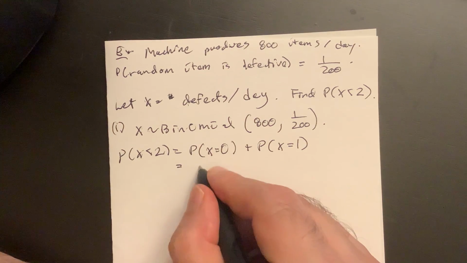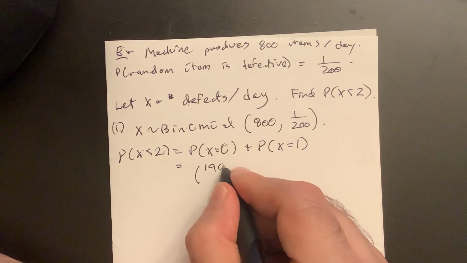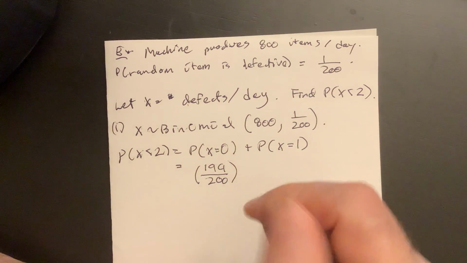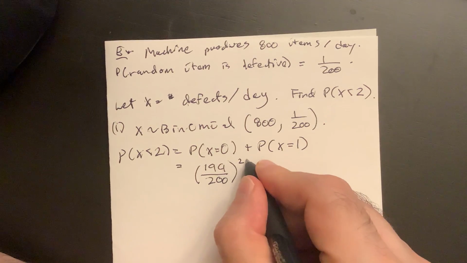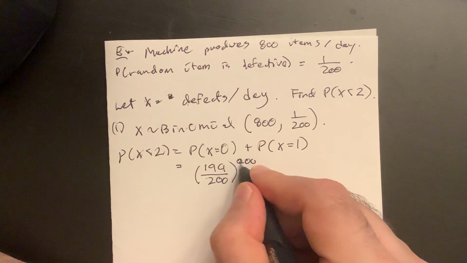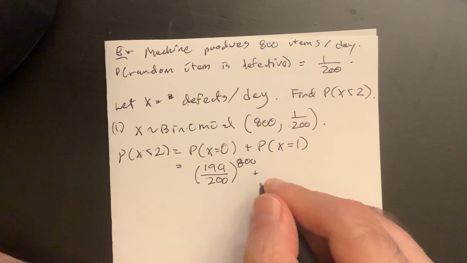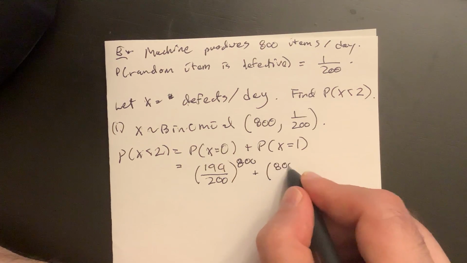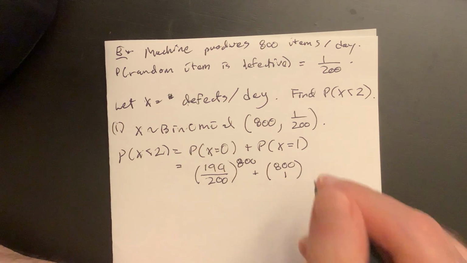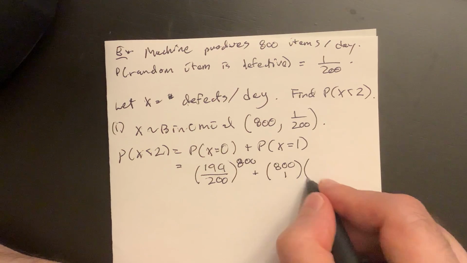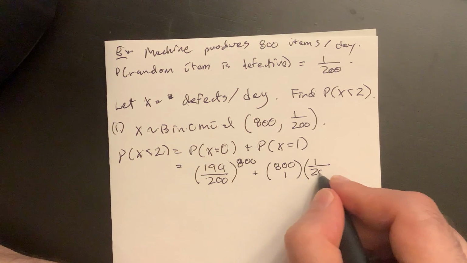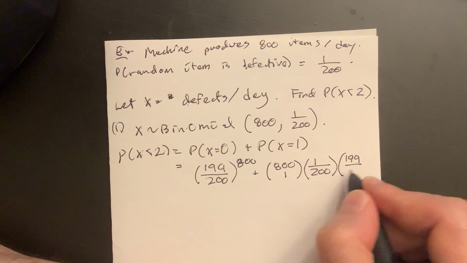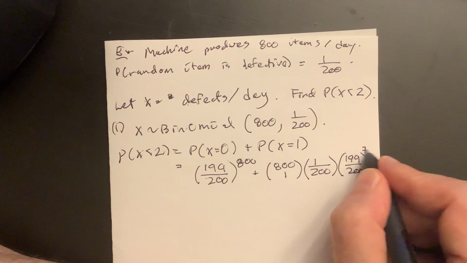I need all of them to be successes. So I have 199 over 200 to the 800th power, plus, now, any one of the 800 could be a defect. So I have 800 choose 1, and I know I need 1 defect, that's 1 over 200, and I need the rest to be good, so I have 199 over 200 to the 799.